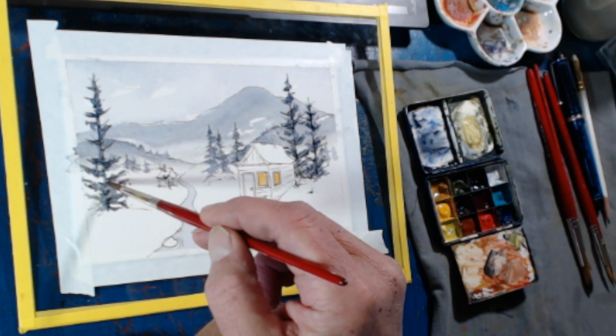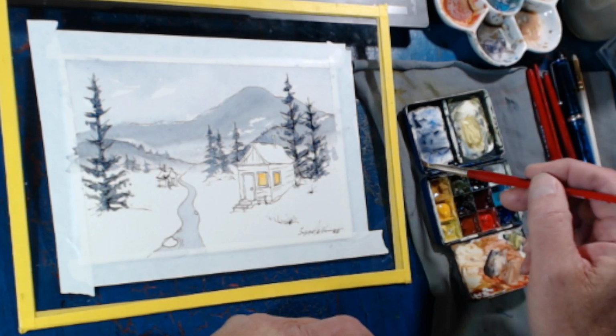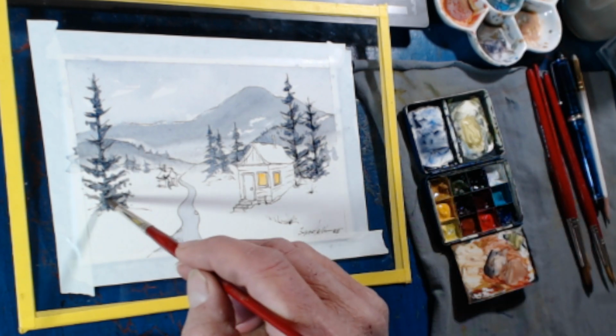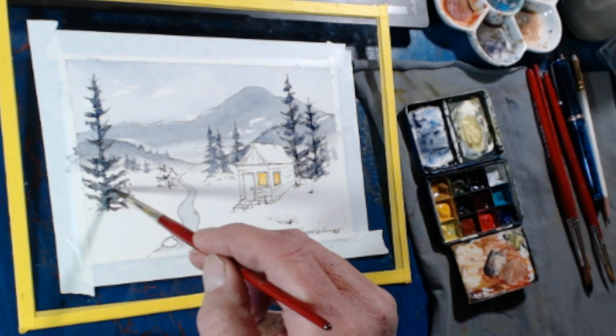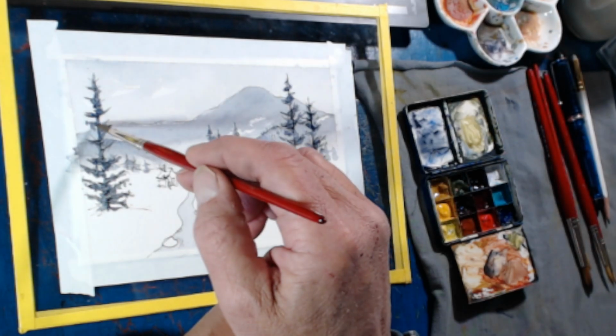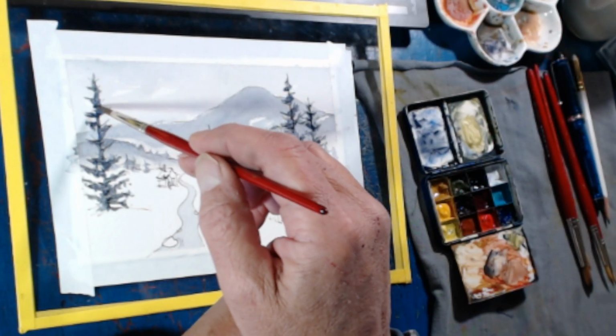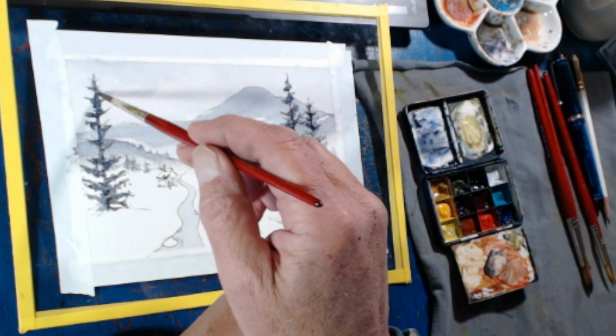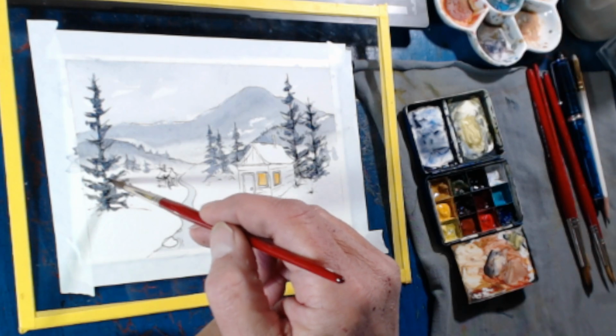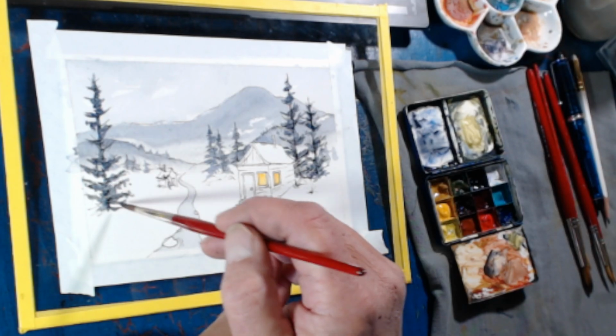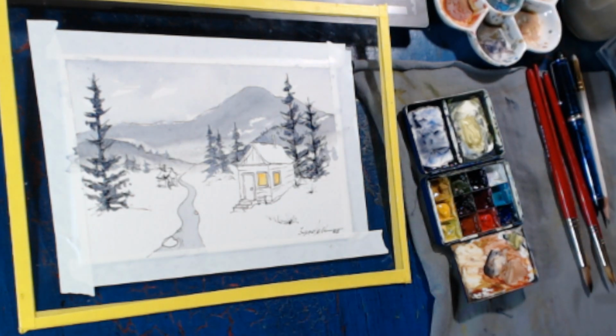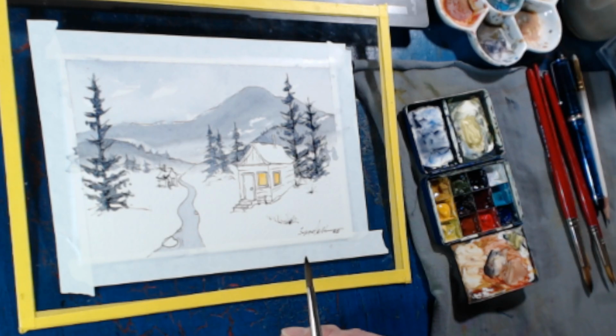And hopefully, I don't know that this is the best way to do this, but I mean, you could wait till it dries and then put another nice coat with a lot less water in it. But hopefully this dries. While that's drying up, let's have a look.